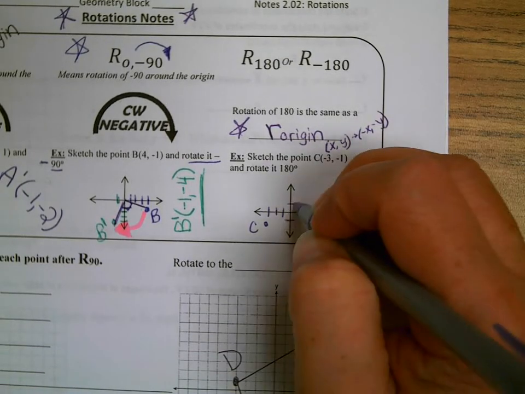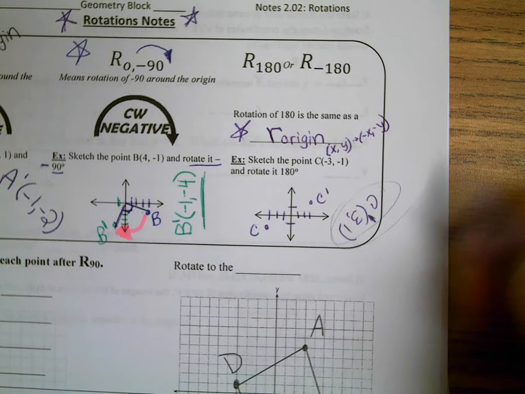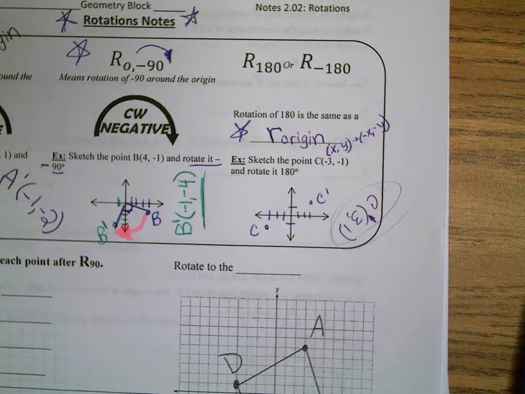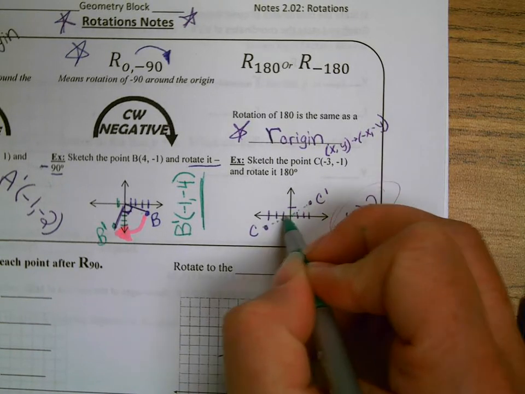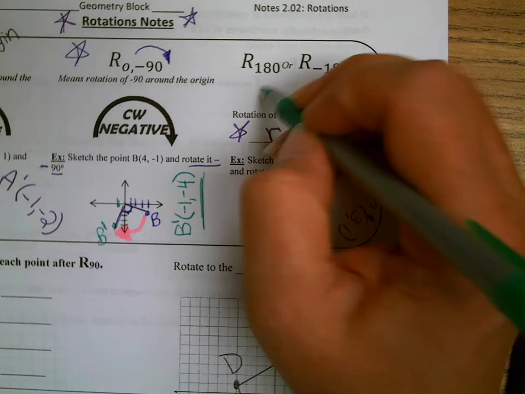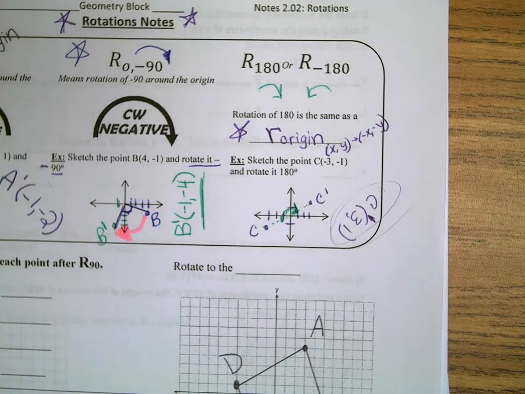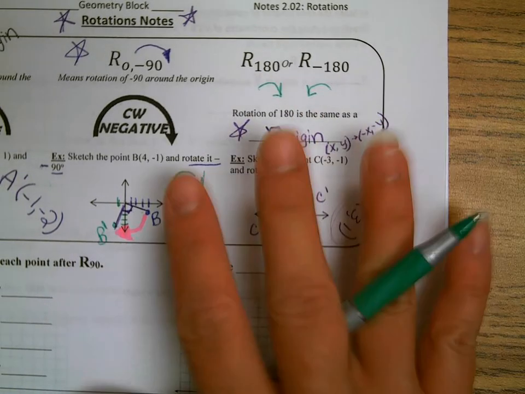So if I were to graph C prime, our new ordered pair that we wrote kind of upside down here, is 3, comma 1. So again, if I were to connect that to the origin and back through, we do make an angle of 180. Now I'm going to say it doesn't matter if we turn it right or left this time, because turning your paper upside down, it doesn't matter if you turn it to the left twice or to the right twice, it's going to be the same. So for 180, -180 or +180 are equal.